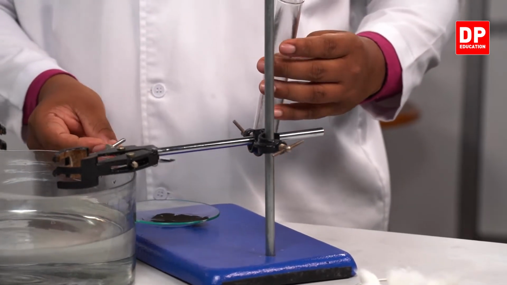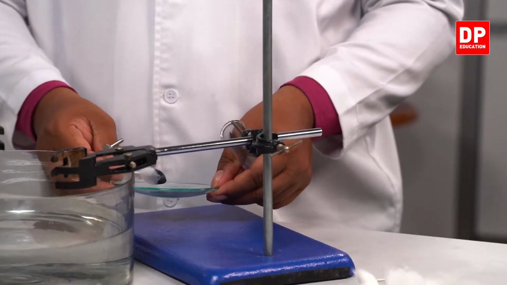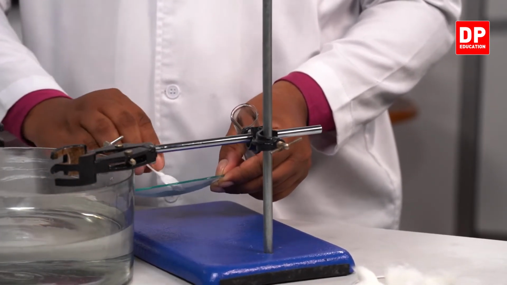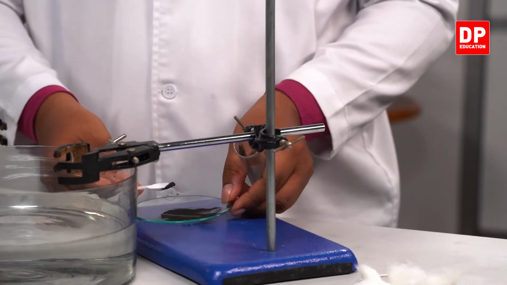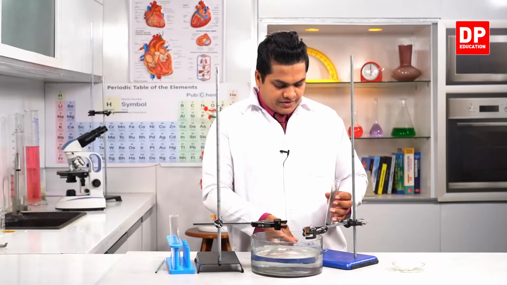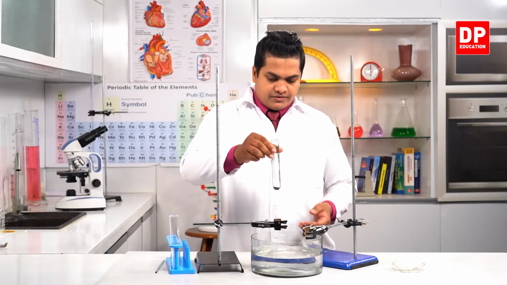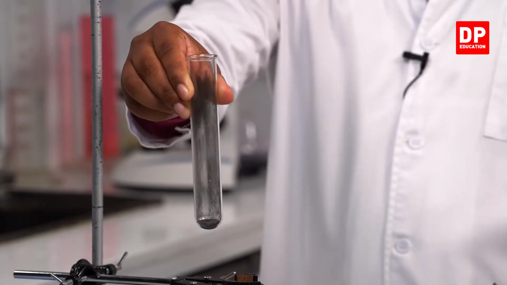We'll add some more iron powder. Right, that's enough. So I have inserted some iron powder into the first boiling tube.